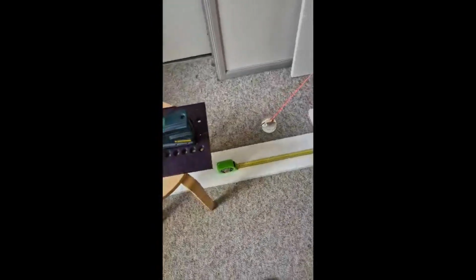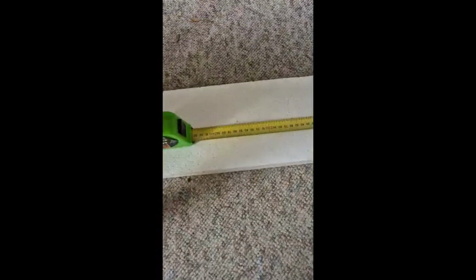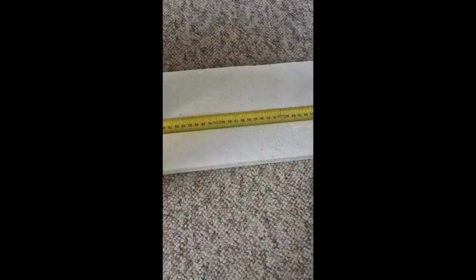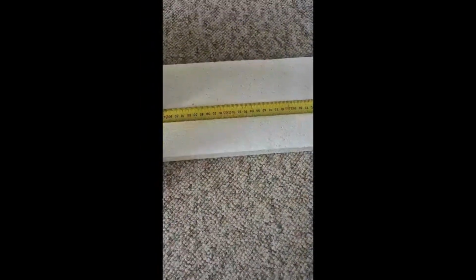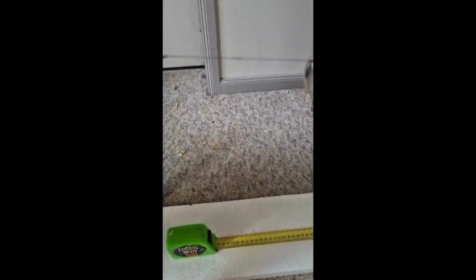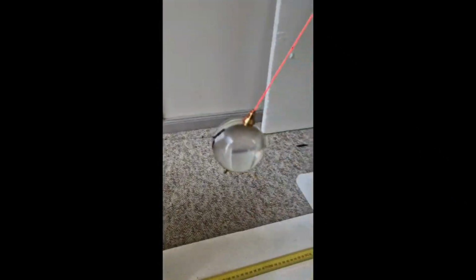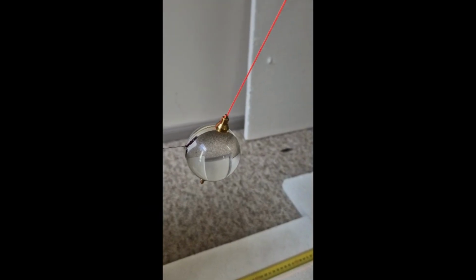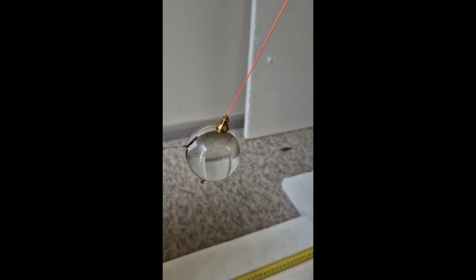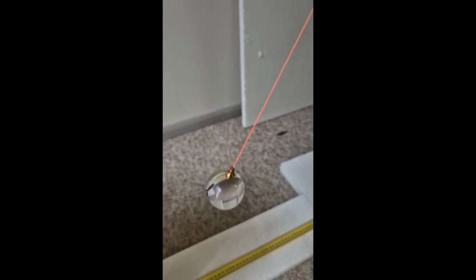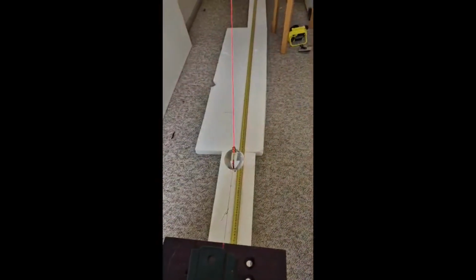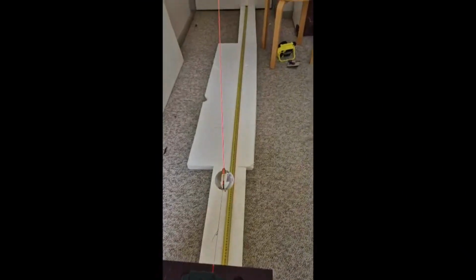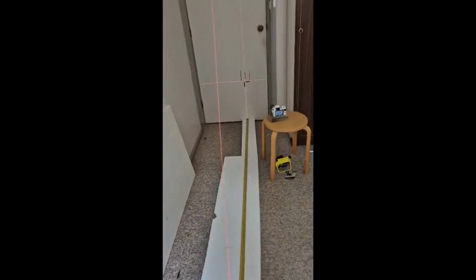So here we are, ready to launch. Distance from the plumb bob to the door is 2300 millimeters. Just checking my illumination on the pendulum. The laser is illuminating the pendulum all the way.